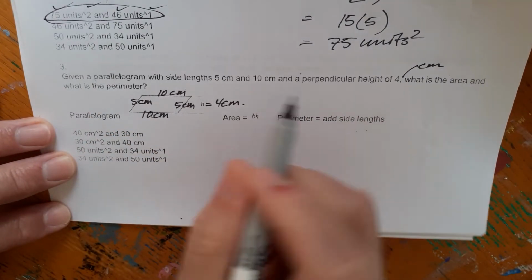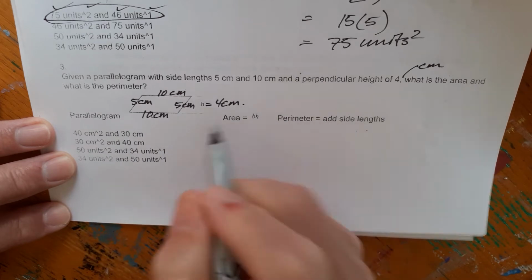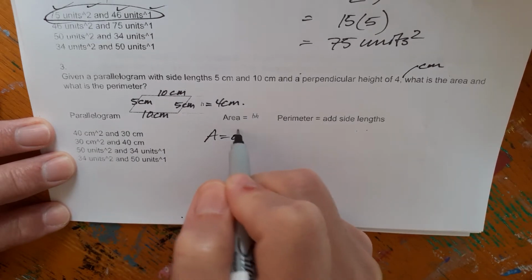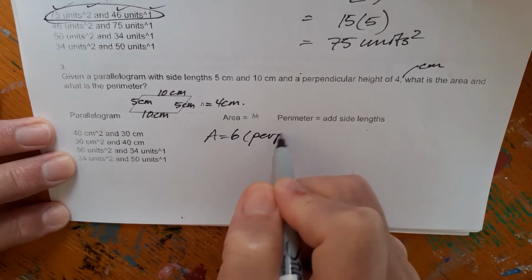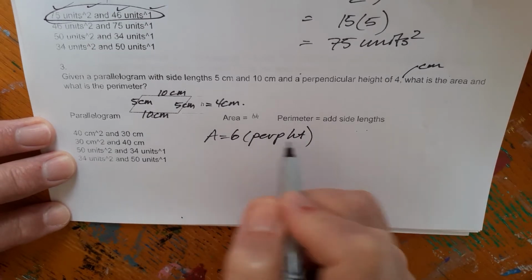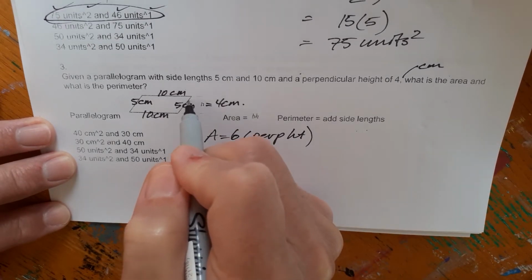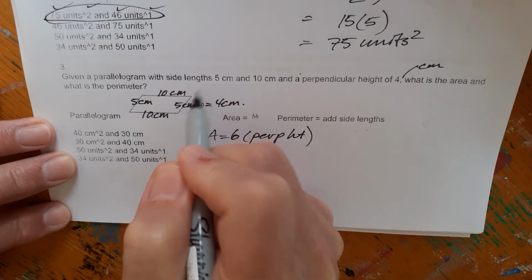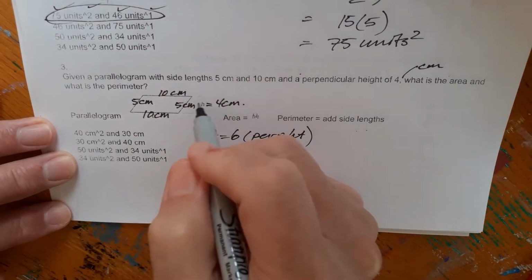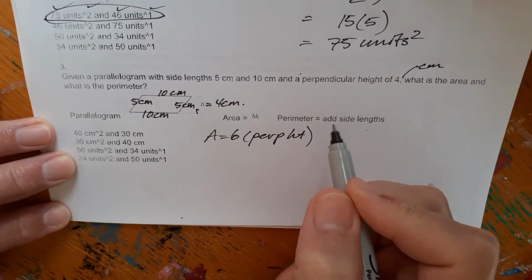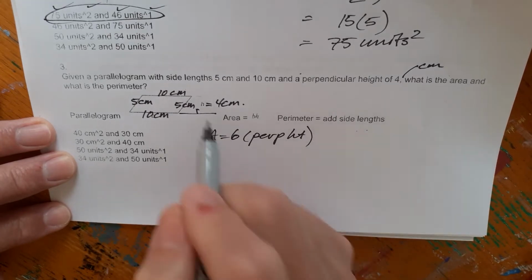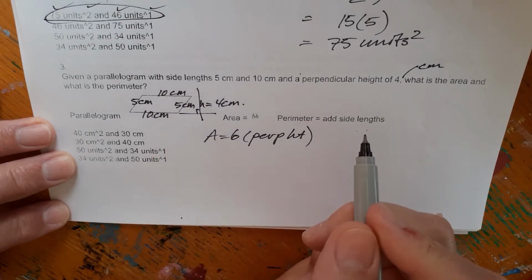So area is just base times height, and it's perpendicular height. So area equals base times perpendicular height. The big mislead is students want to call this height 5 centimeters, but because it's at an angle like that, that is not the height. We need the perpendicular height, which is 90 degrees to the base, right here. H equals, in case you can't see it.